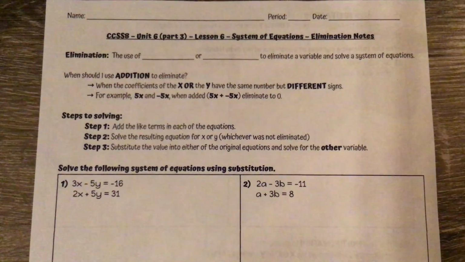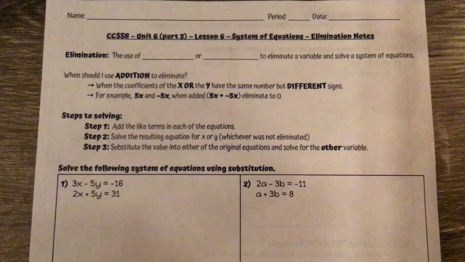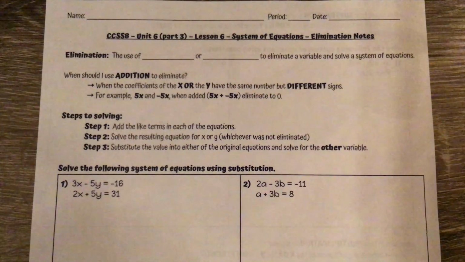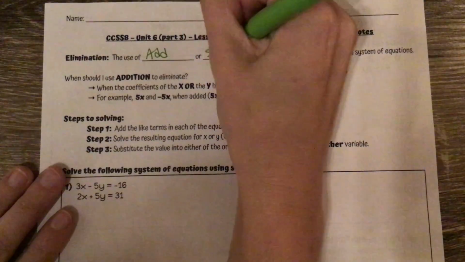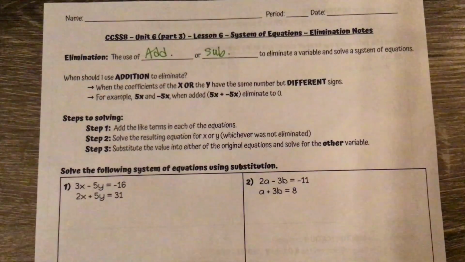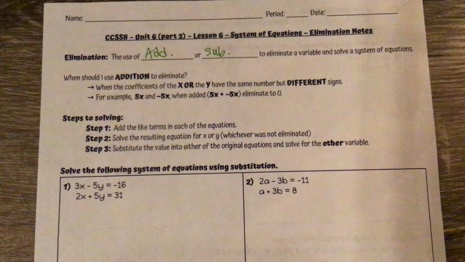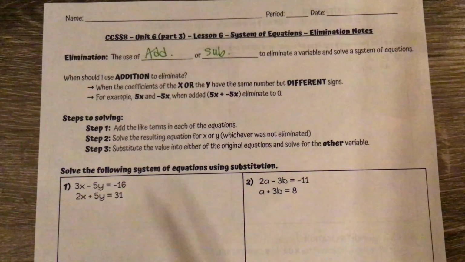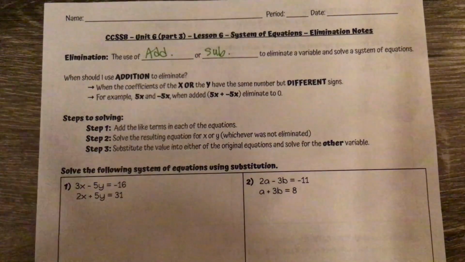This last method for solving systems of equations is using elimination. So elimination is when you use addition or subtraction to eliminate a variable and solve a system of equations. If you think about it, elimination involves eliminate. You are eliminating a variable.